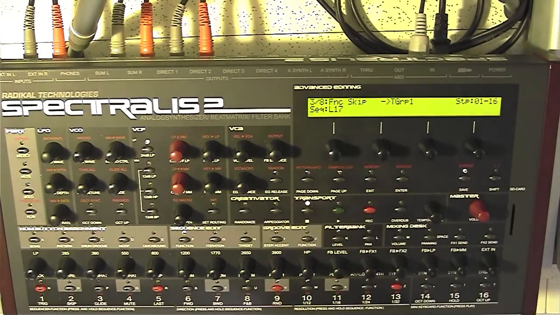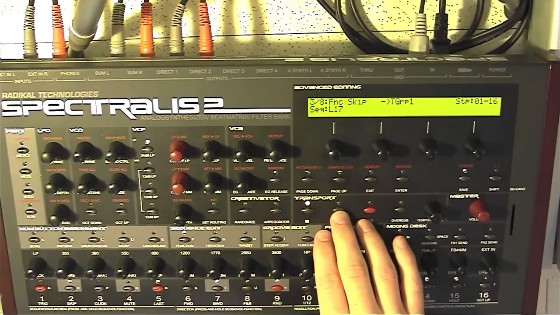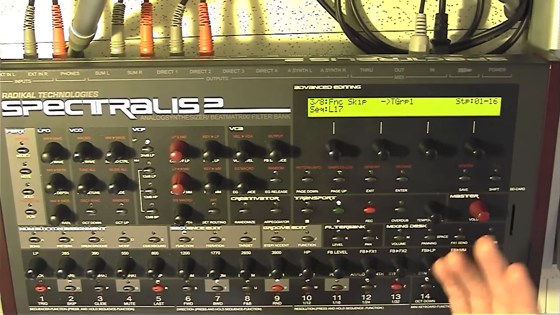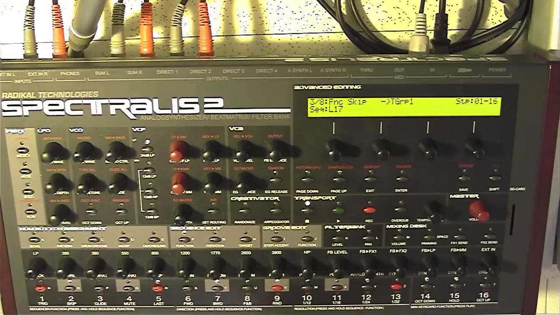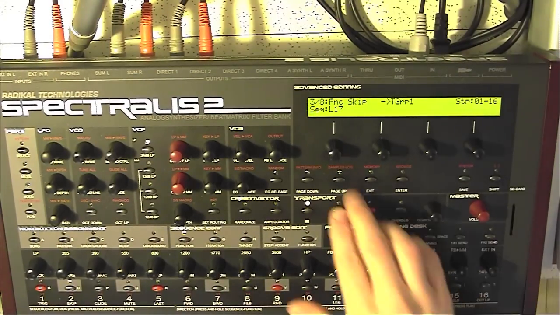Page 3 of 8 allows you to skip notes. All you do in this screen is press the notes that you want to skip, and if there were notes there, it will skip them. It doesn't mute, it just kind of skips those points. So I'll undo that. You just press that once.